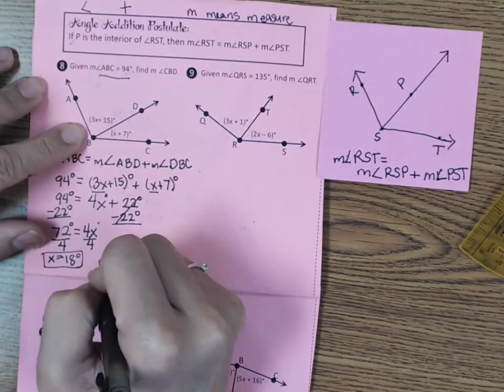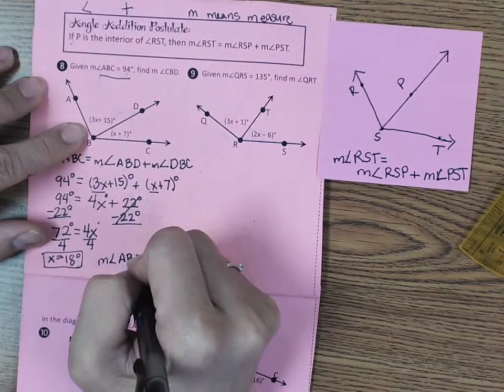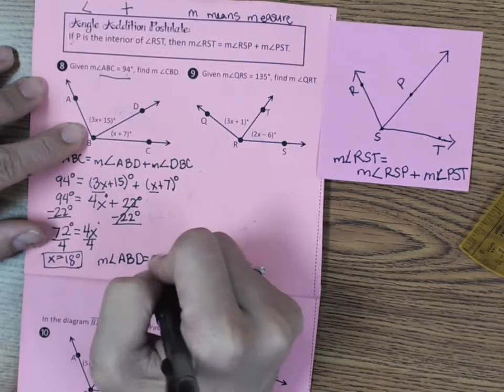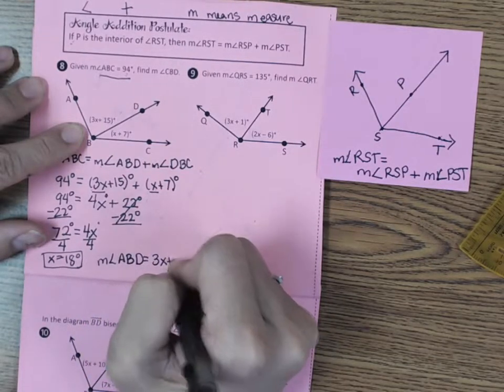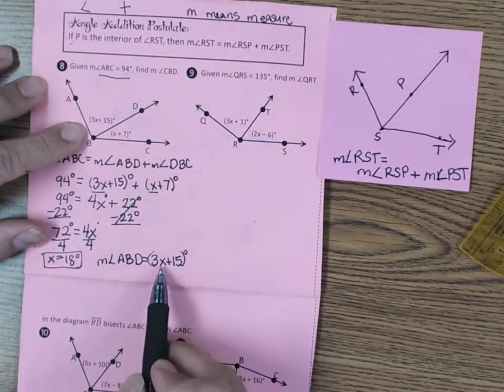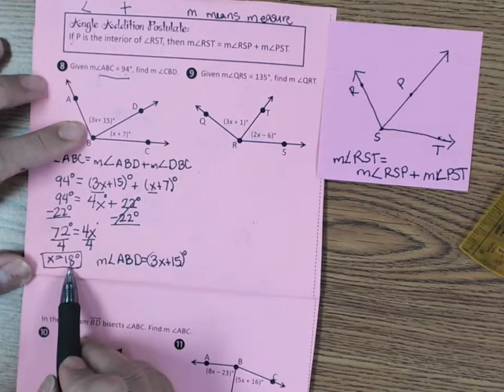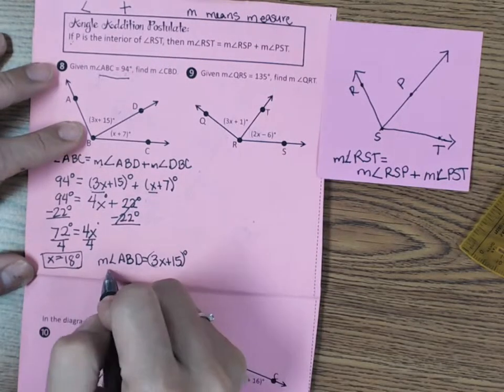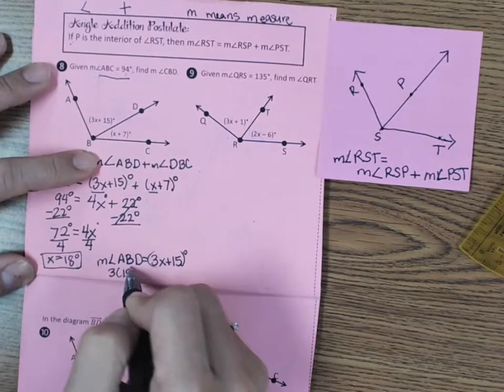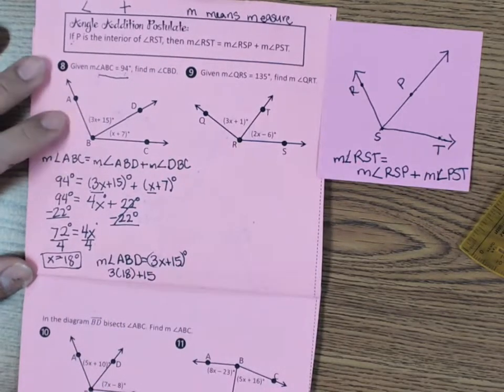So measure of angle ABD equals 3x plus 15 degrees. I know what x is now. x is 18. So I plug it in. 3 times 18 plus 15.